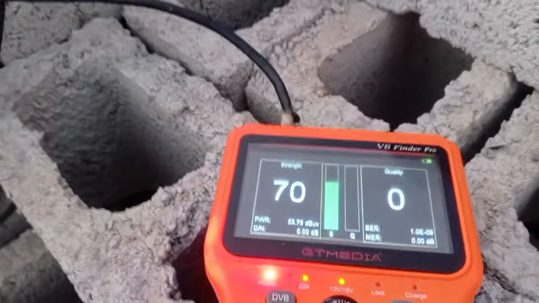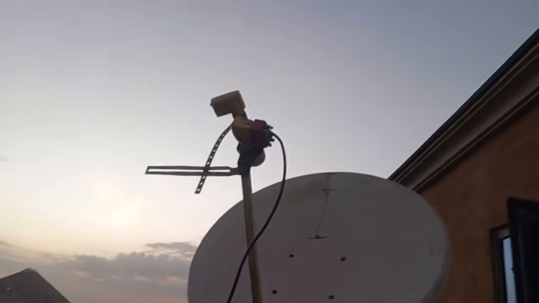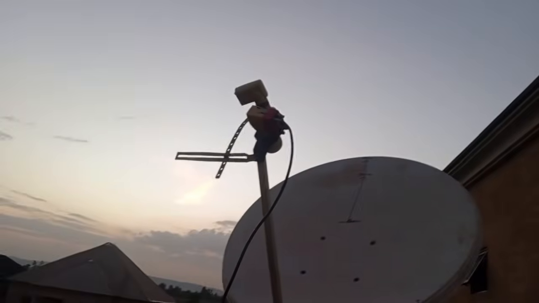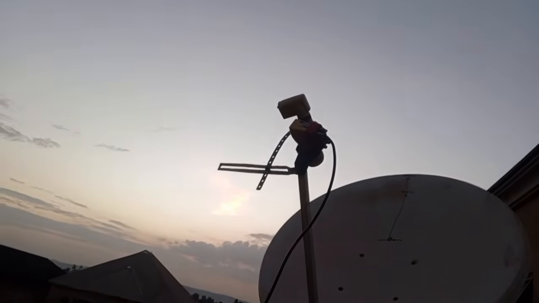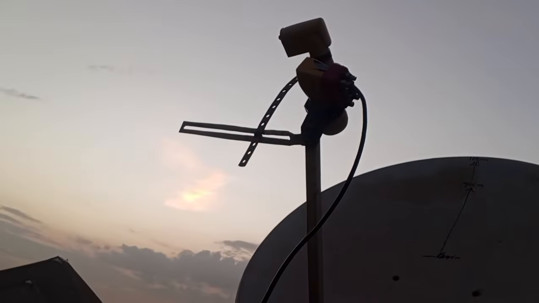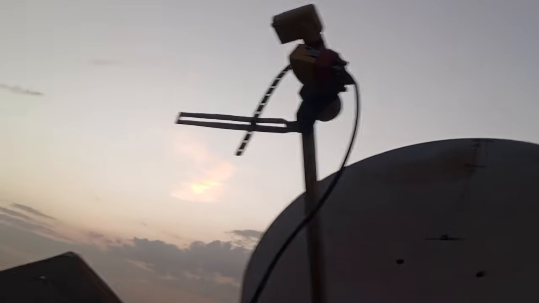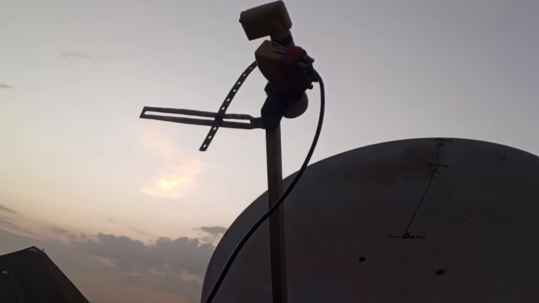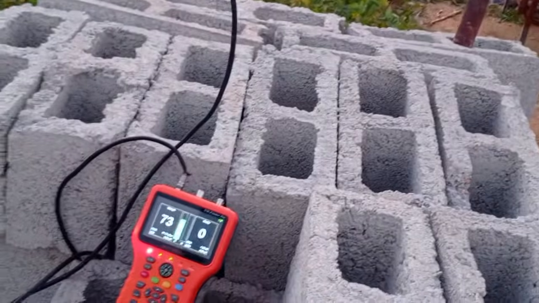Once you change the color, that means we've got the signal. So just hold on, let's focus on the dish first. Then we'll also point to this side and see. When you are doing it, point here, point here.